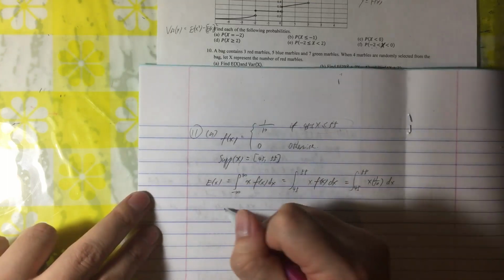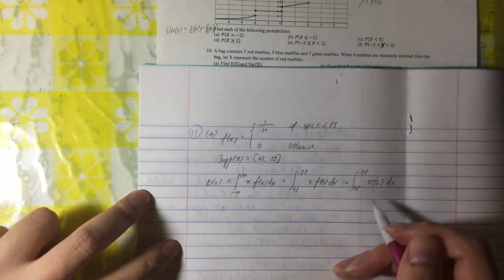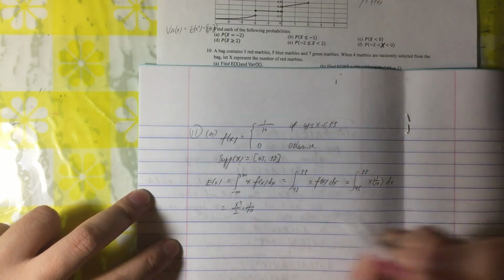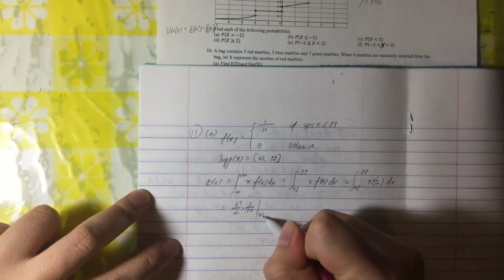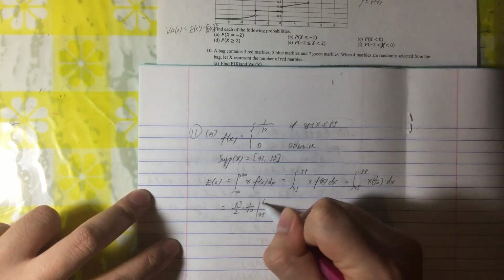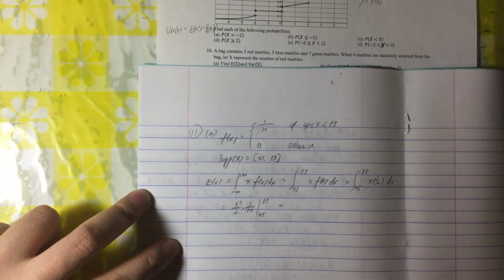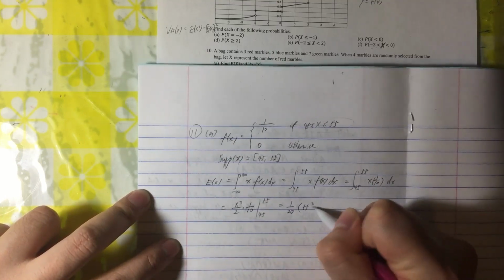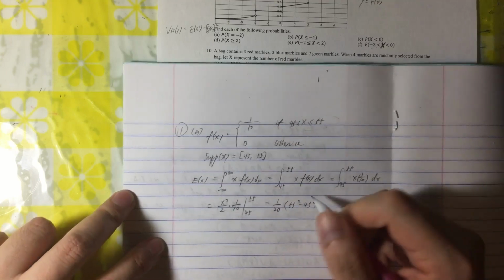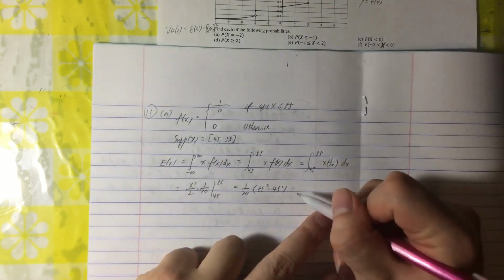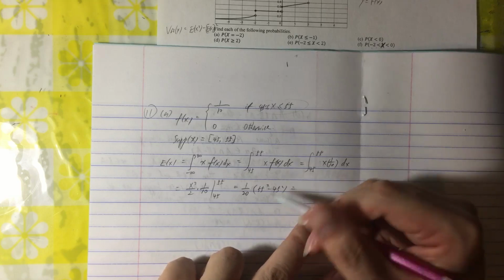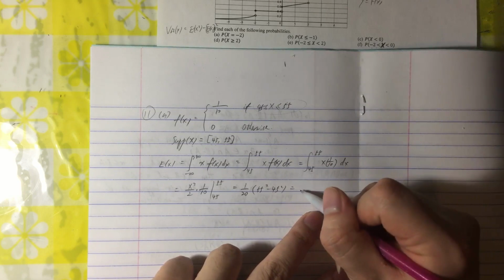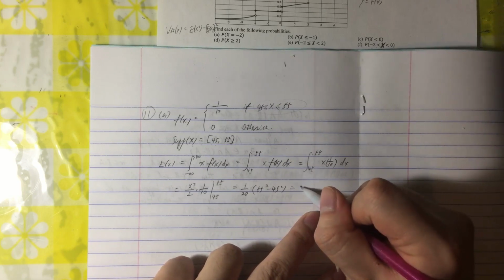If I take the antiderivative, I have x squared over 2 times 1 over 10, evaluated from 45 to 55. That can be written as 1 over 20 times (55 squared minus 45 squared). Here I use my calculator, and I get 50.